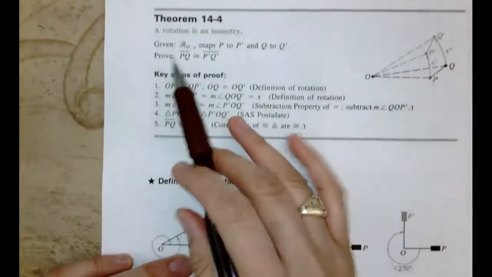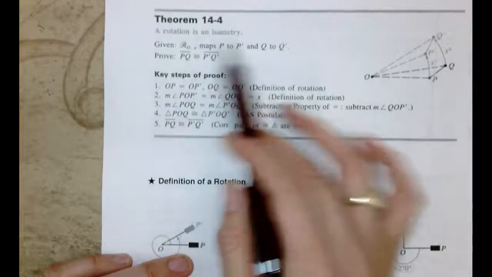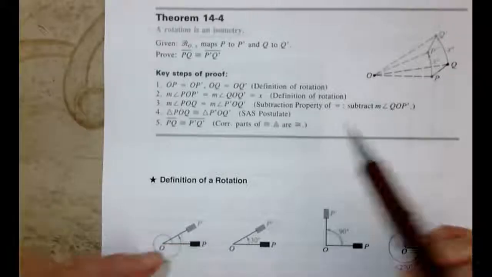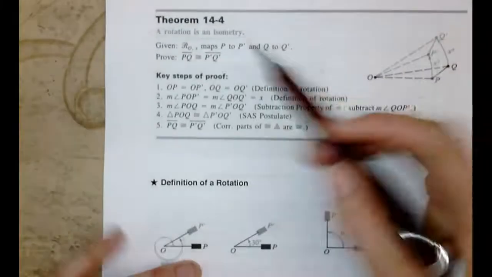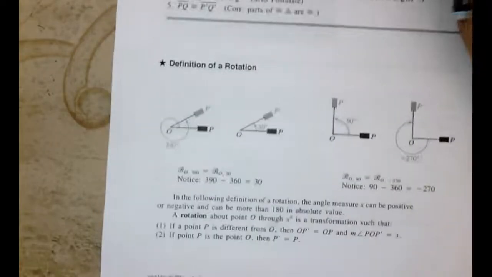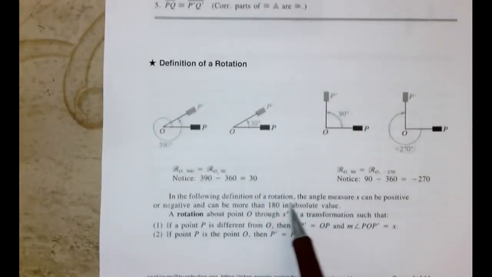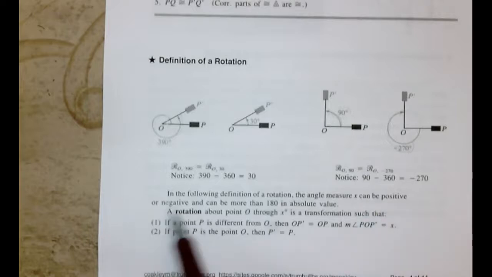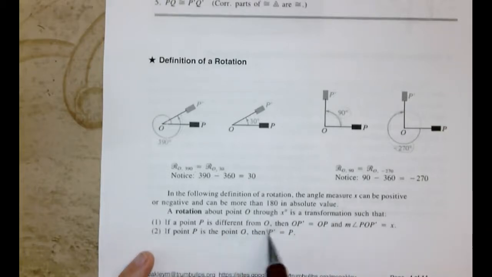Theorem 14.4: the rotation is an isometry. We don't need to go through the proof, just remember that rotation is an isometry. And following the definition of rotation, the angle measure x can be positive or negative, and can be more than 180 in absolute value. A rotation about a point O through x degrees is a transformation such that if a point P is different from O, then OP dash equals OP, and the measure of angle POP dash is x. If the point P is the point O, then P dash equals P.